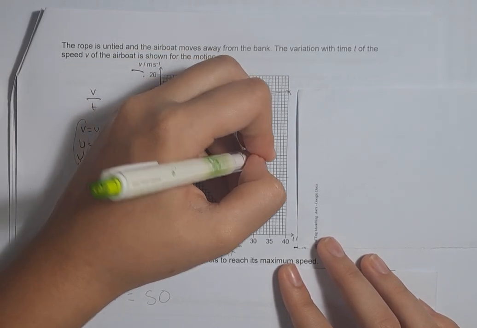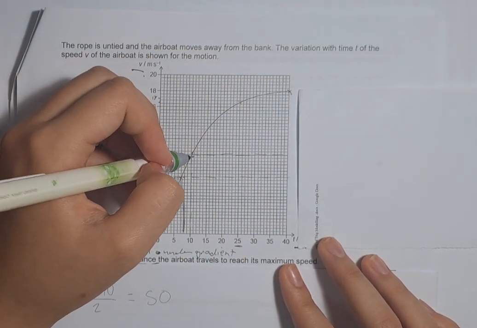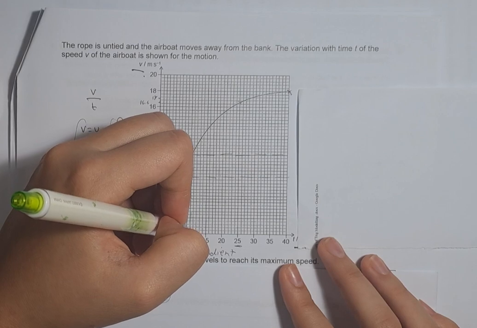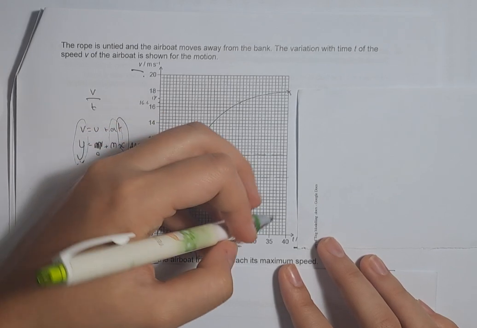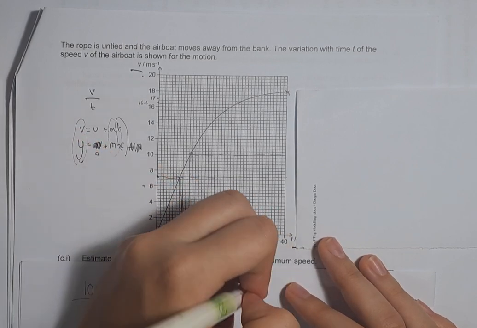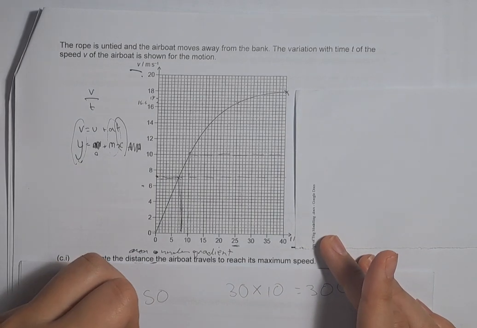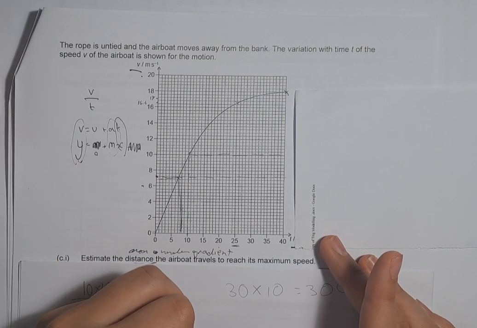Sorry, this is not very seeable. 10, it's 40, so there's the difference of 30. 30 times 10 equals 300. 50 plus 300.